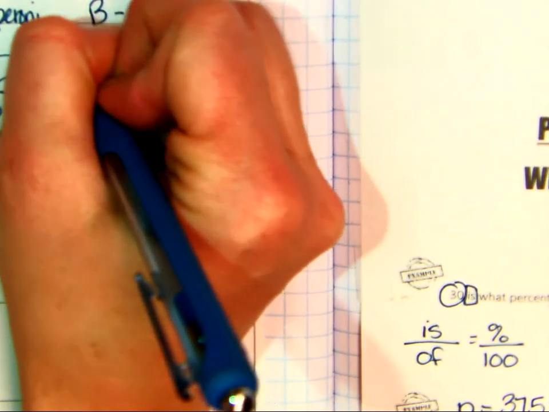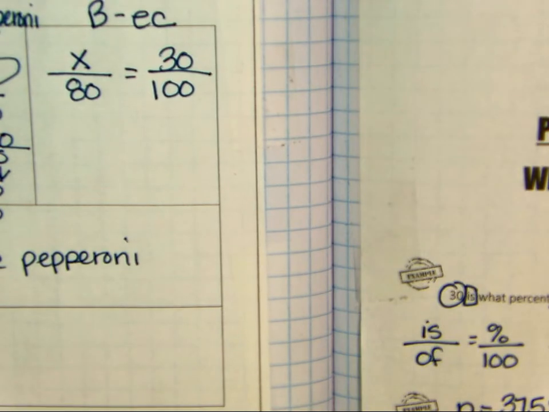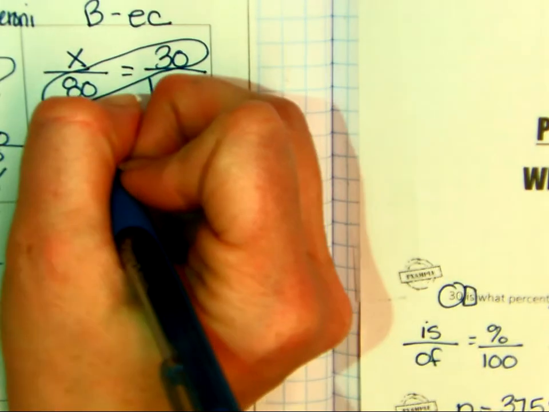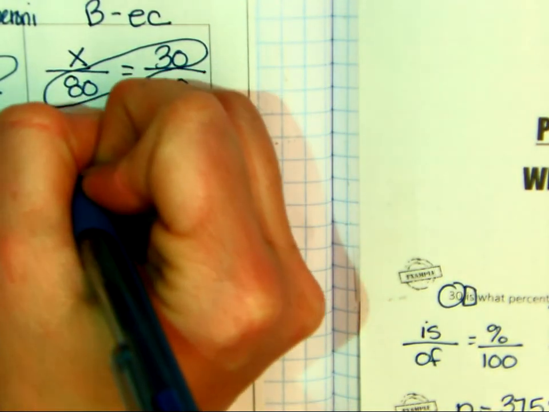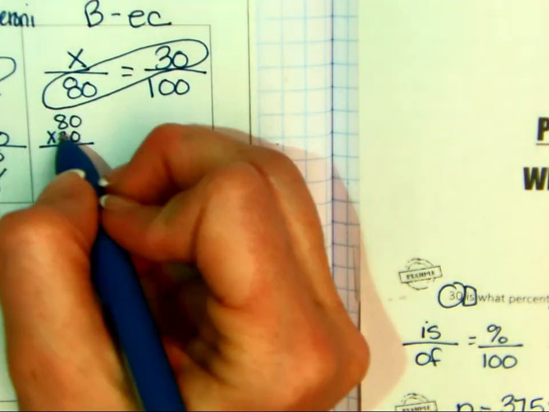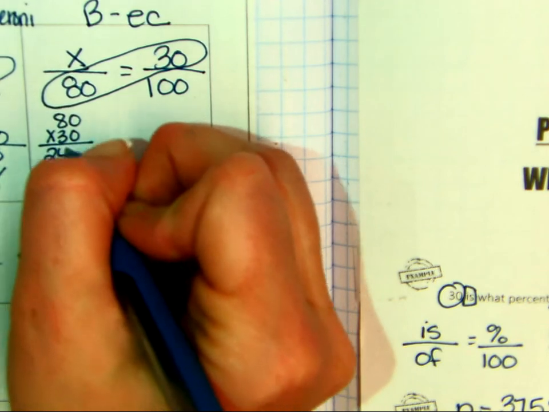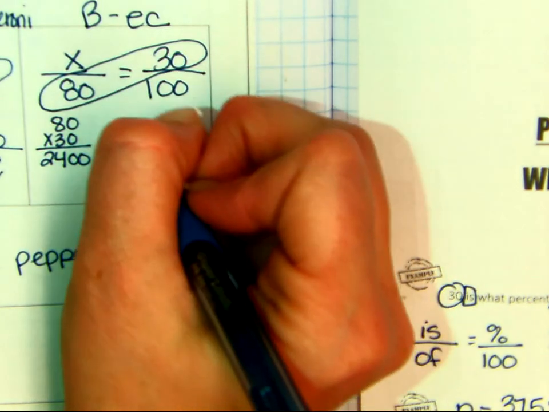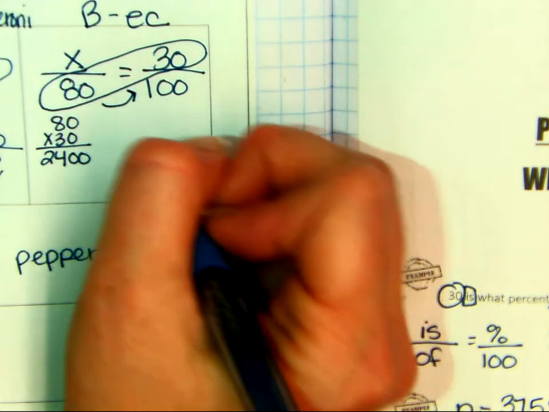But we don't know how many that represents out of the 80. Cross multiply, 80 times 30. 8 times 3 is 24. Add our 2 zeros. And then we divide that by what we have left over, which is our 100.